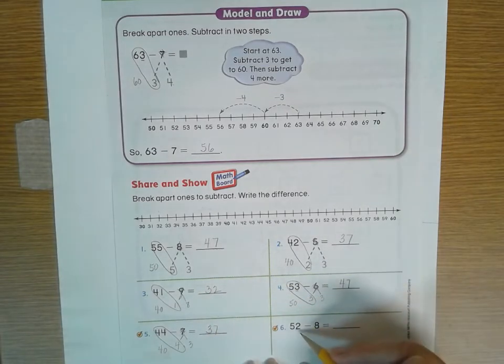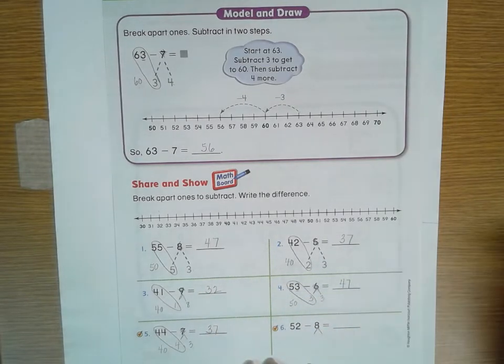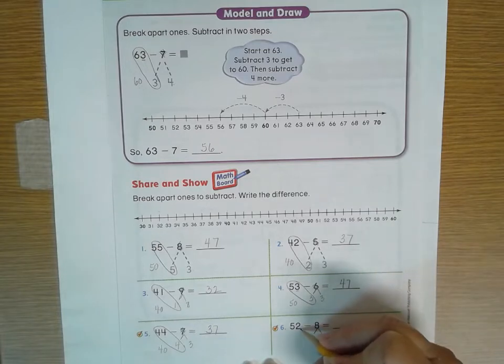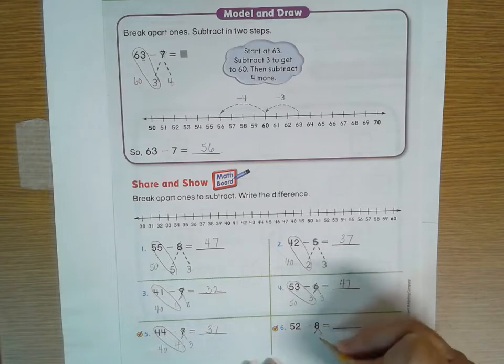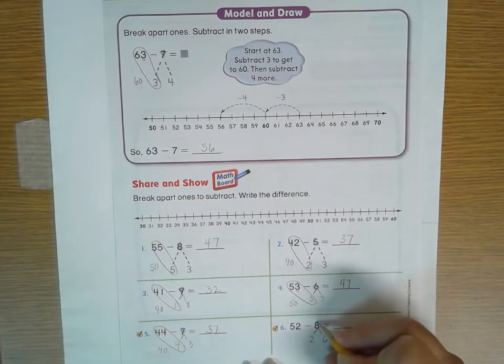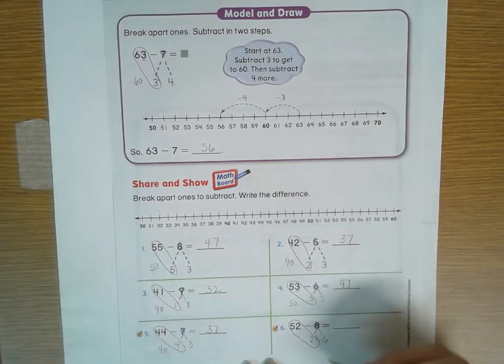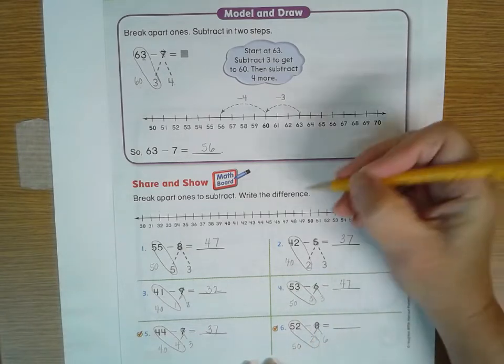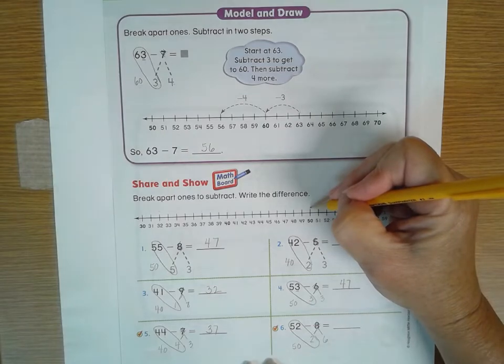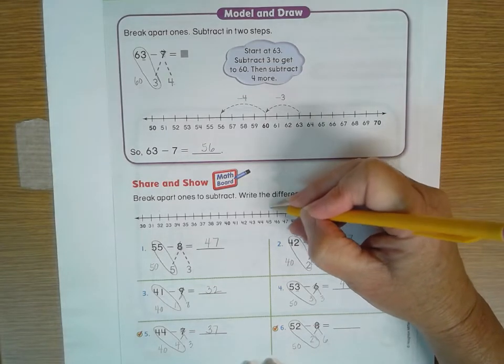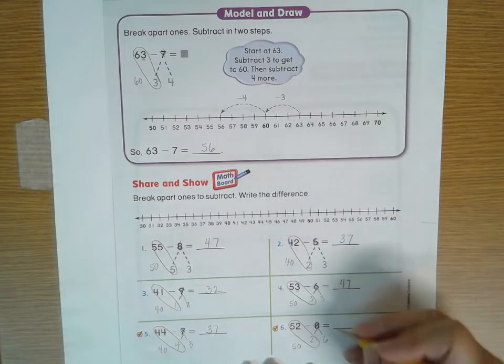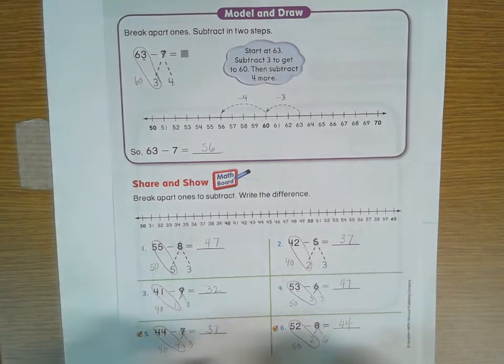And 52 minus 8. We're going to break apart that 8. You can see that we have 2 ones we need to take away to get us back to 50, so we're going to use 2. What's left over from that 8? If we use 2, 2 plus 6. I'm going to cross out that 8. Circle these. 52 minus 2 takes us back to the 50. And now we still have 6 to subtract. So we go to the 50 and count back 6. Our answer is 44. Let's go to the next page.